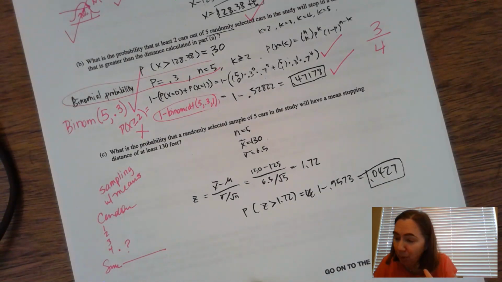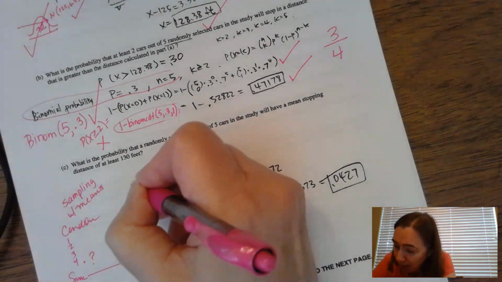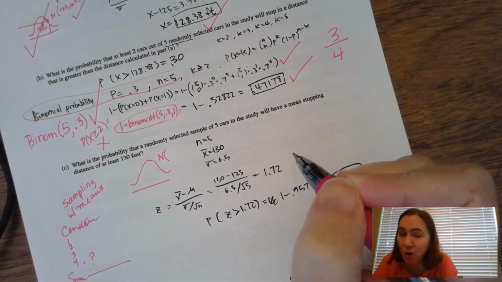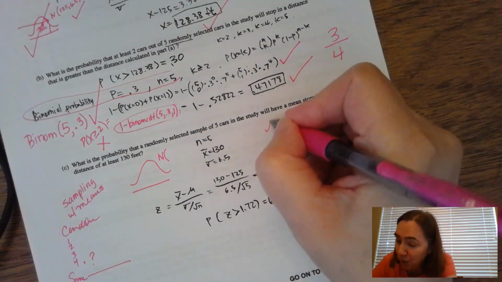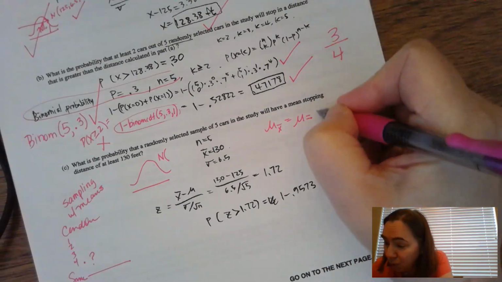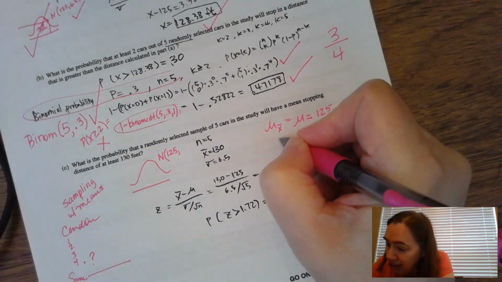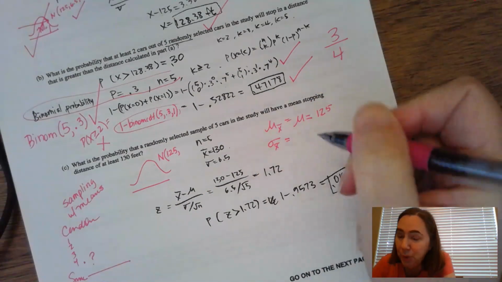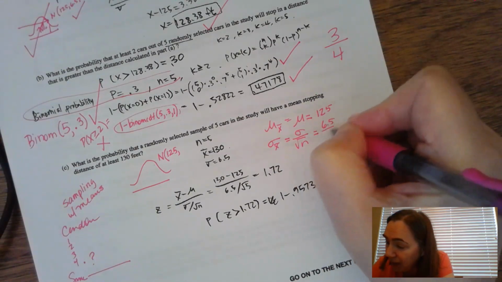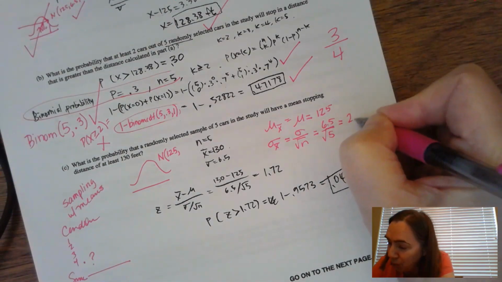So what I'm looking for in part C is, first of all, a picture of the normal model, okay, with an N. And now I need to figure out what the mean and the standard deviation are for this particular problem. So the mean of x bar is equal to mu, which is equal to what the original population is, which is 125. So I'm going to need to see 125 written in here. And the standard deviation for a sampling distribution of means is sigma over the square root of n. So I end up getting 6.5 divided by the square root of 5, okay, and that particular number gives me 2.91.